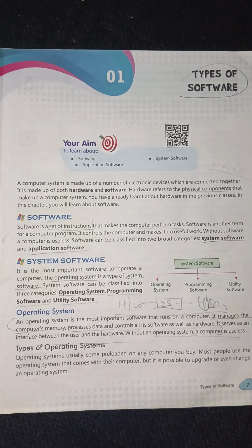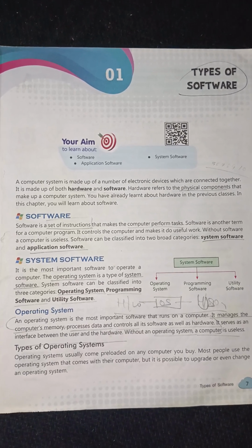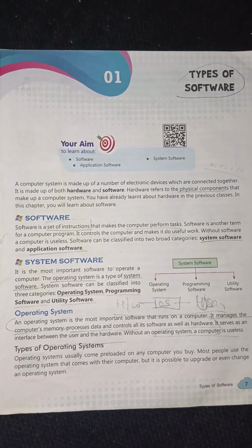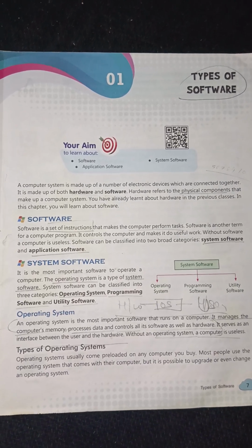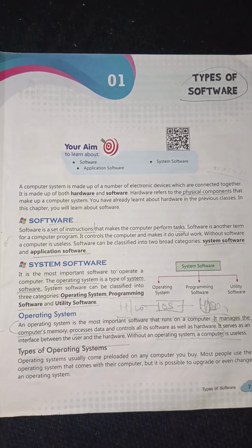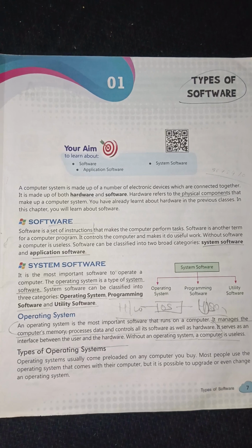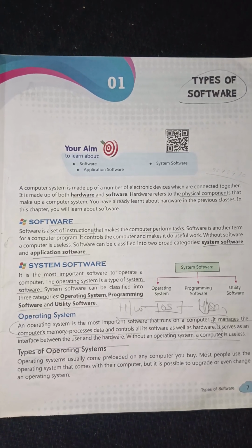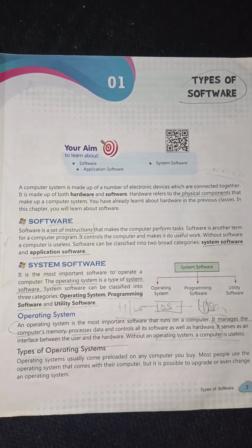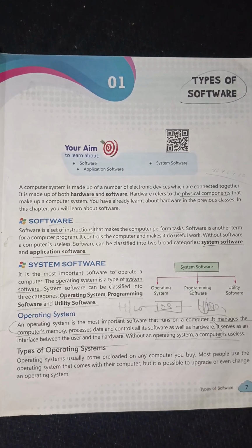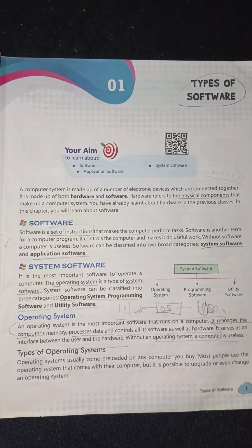Next, hardware refers to the physical components that make up a computer system. You have already learned about hardware in the previous classes. In this chapter, you will learn about software. What exactly is software? Software is a set of instructions that makes the computer perform tasks. Software is another term for a computer program. It controls the computer and makes it do useful work. Without software, a computer is useless.